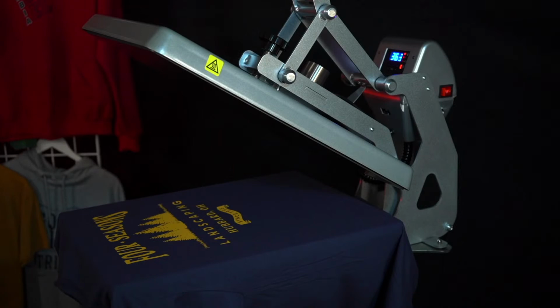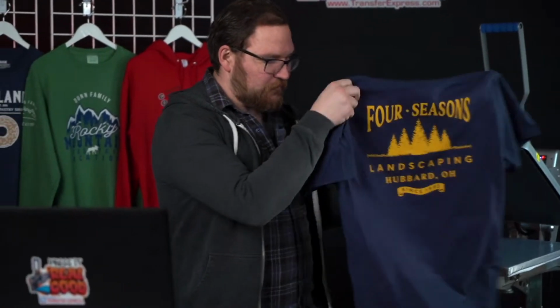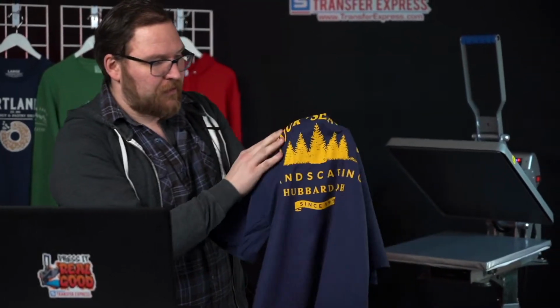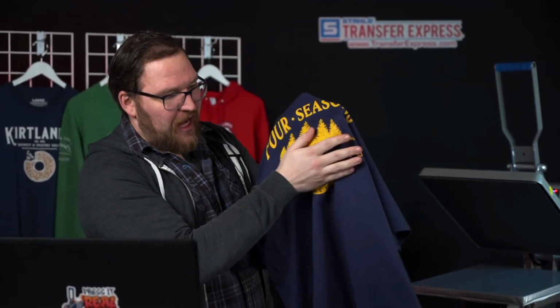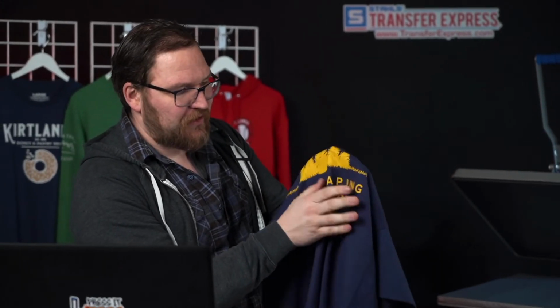Nice, soft hand feel. And we're gonna pull this bad boy off. I'll hold it up here for you. So look at that. Beautiful hand feel. Barely feel it on the garment, especially this text. You're barely even gonna feel it on the garment.